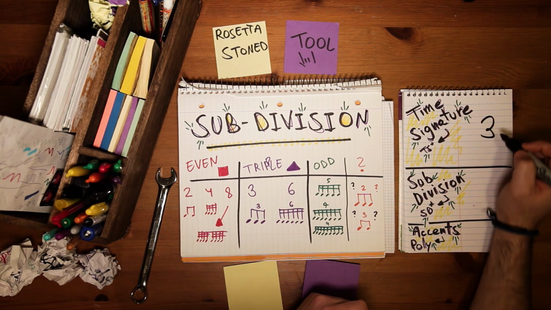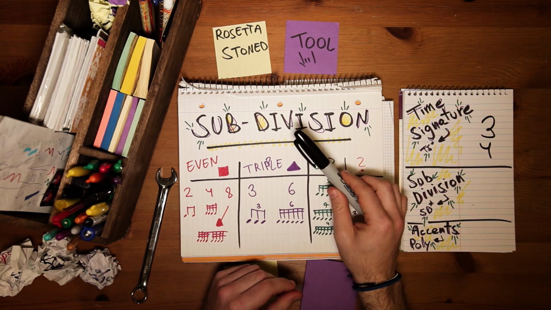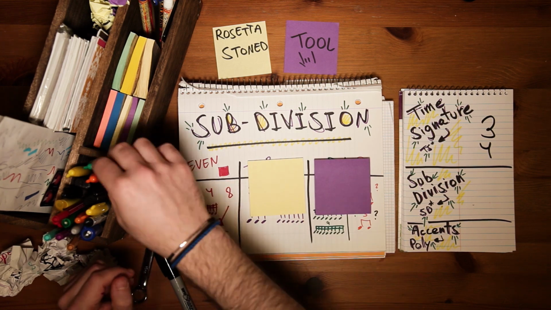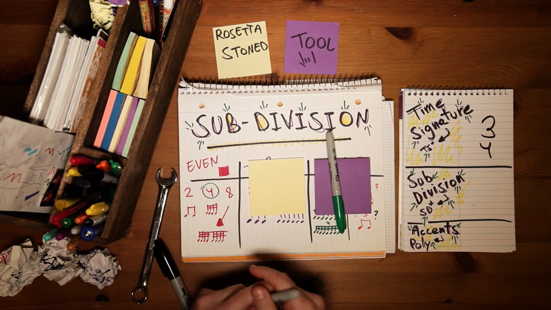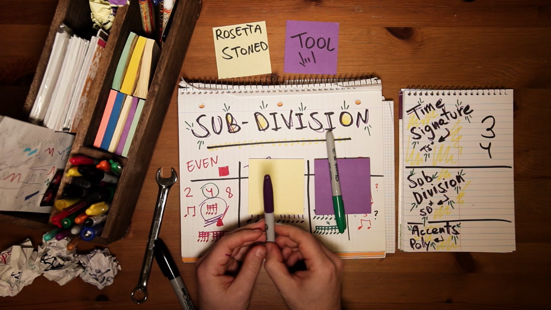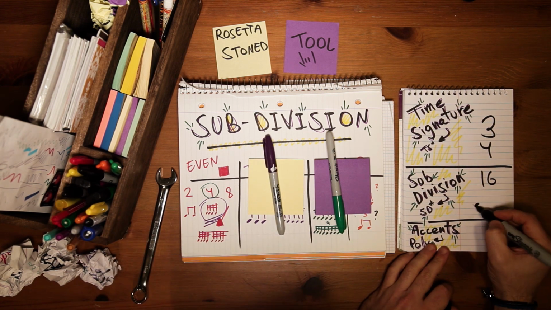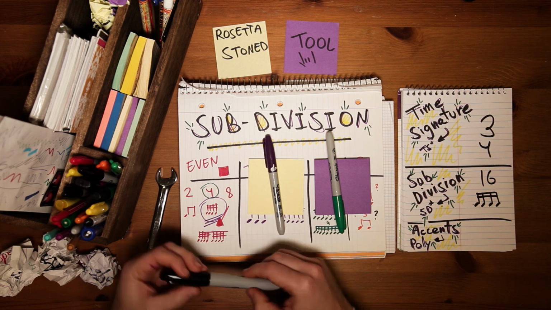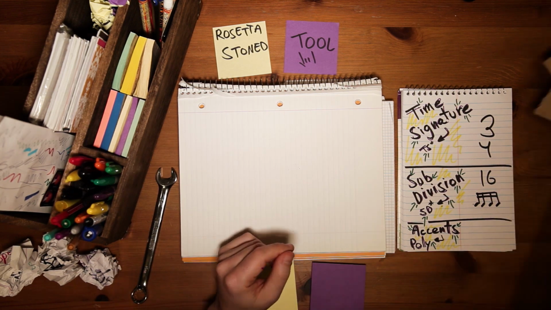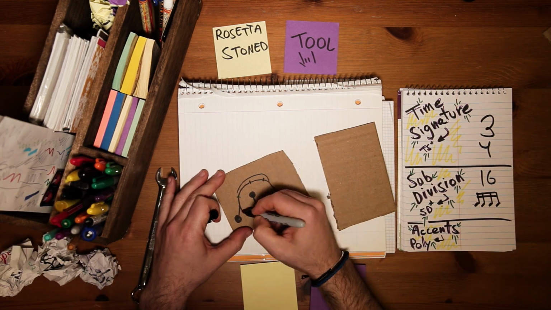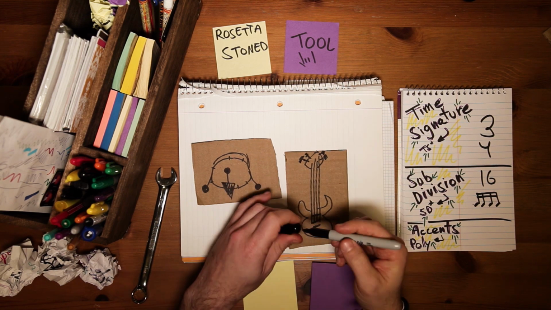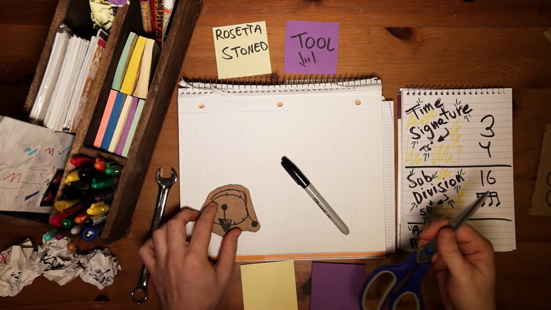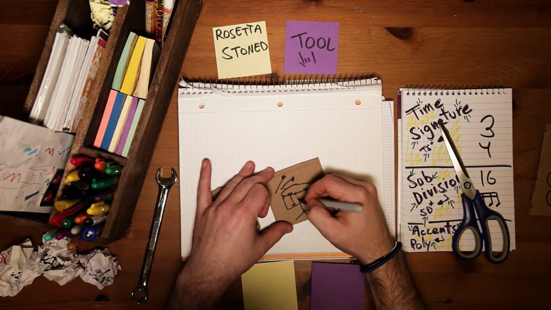For this song, we're still in 3/4, and the subdivision sounds very even, sounds very square, and 16th notes seem to be the best fit for this feeling, for this drive. Great, so we have the time signature, we have the subdivision. Now we just need to look at the accents, which are played by the bass drum and the bass guitar. But let's talk about the drums first. The snare is playing beat 3 of every bar.